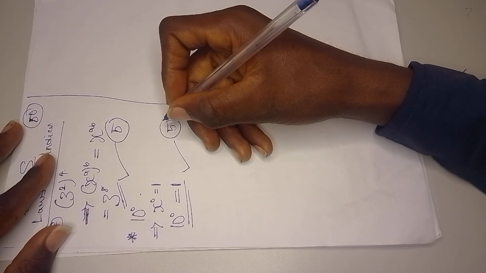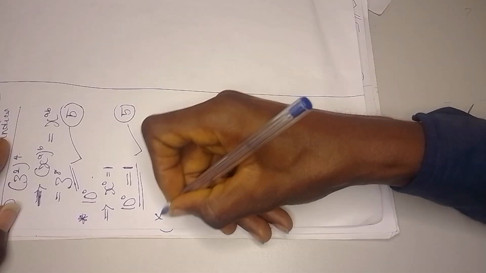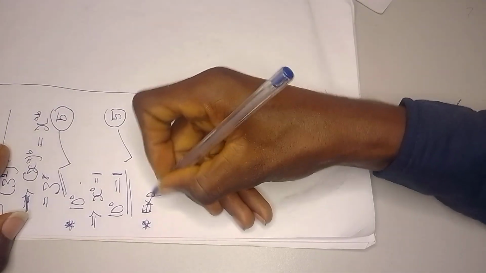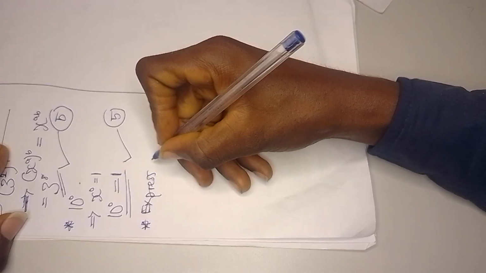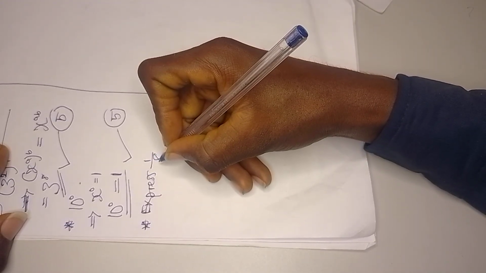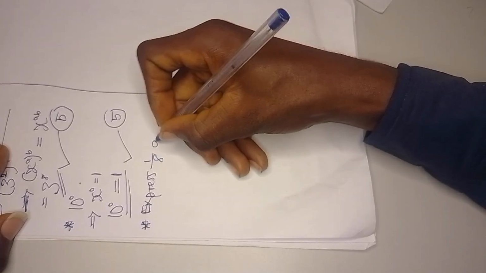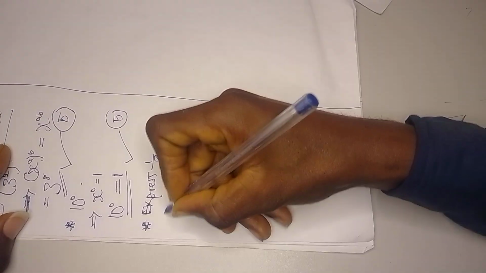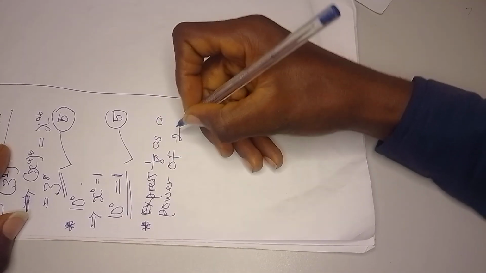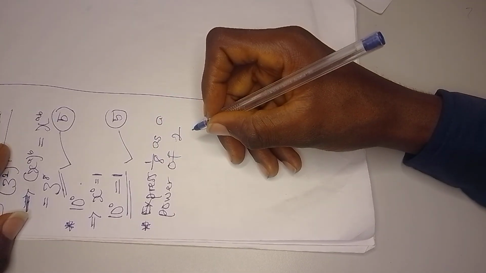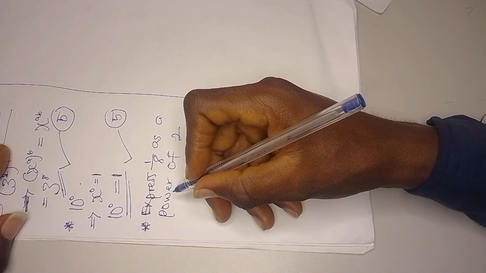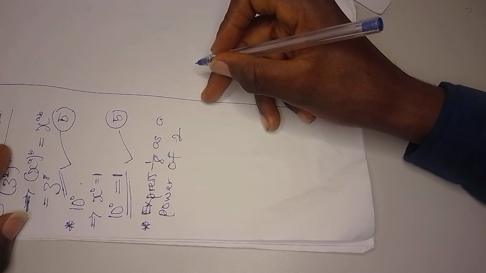Now, let us look at this question. The question says express 1 over 8 as a power of 2. I'm writing like this so that you'll be able to see clearly. Express 1 over 8 as a power of 2. How do you solve this problem?